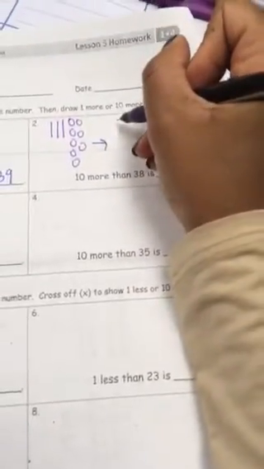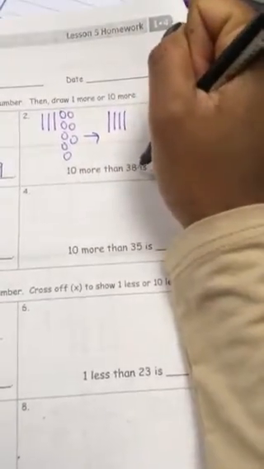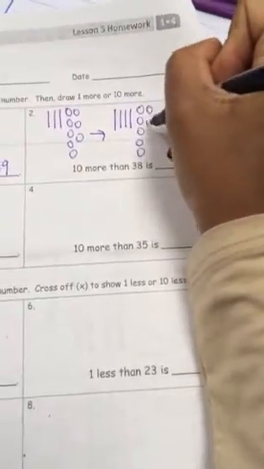It says 10 more, not 1 more, but 10 more. So I'm going to have to draw another 10. Okay? So then I'll draw 1, 2, 3, 4 tens now. And I keep the same ones because it's 10 more, not 1 more. So it's still going to be 8 ones. 1, 2, 3, 4, 5, 6, 7, 8.